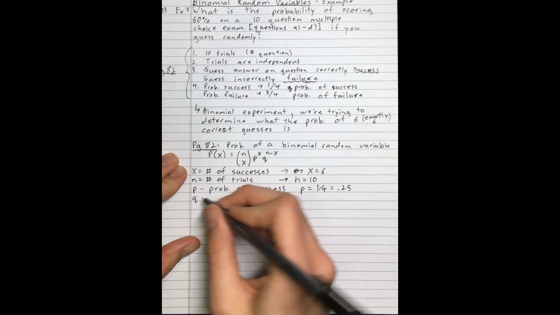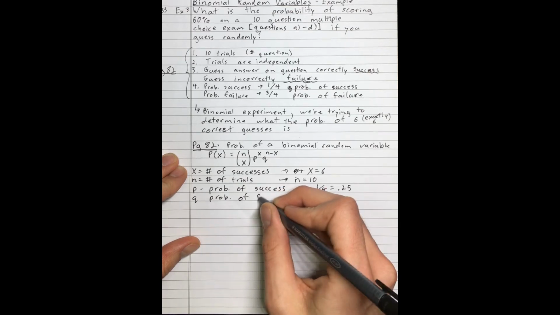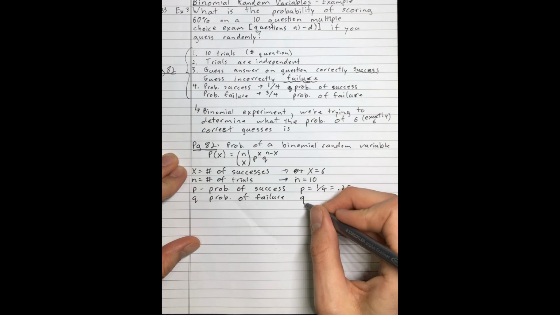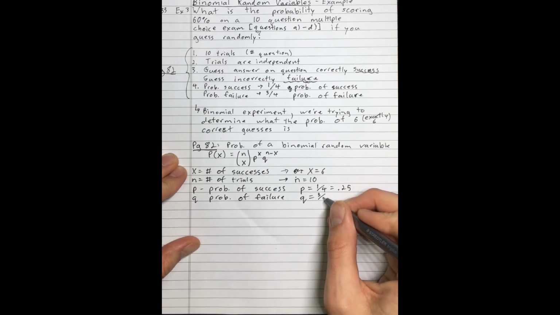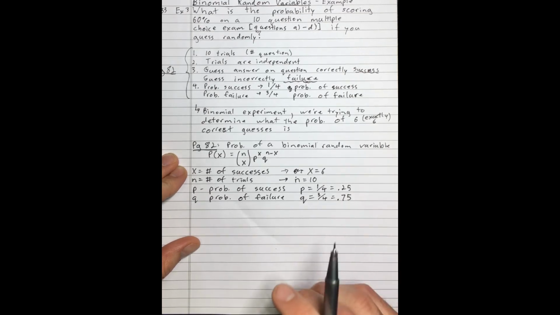And Q is the probability of a failure. In other words, Q equals 3 over 4, or 0.75.